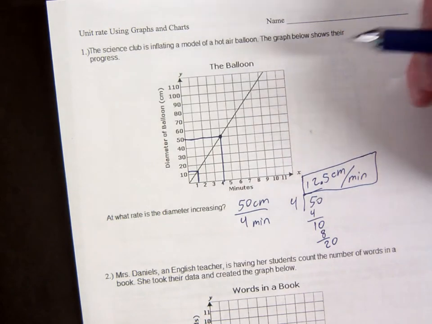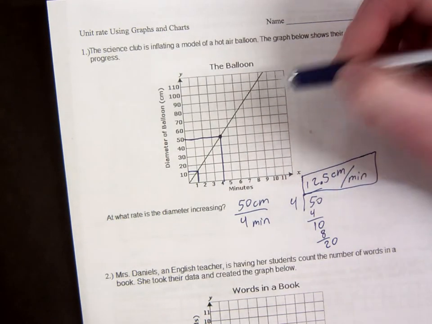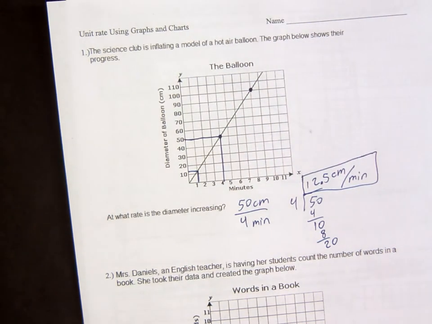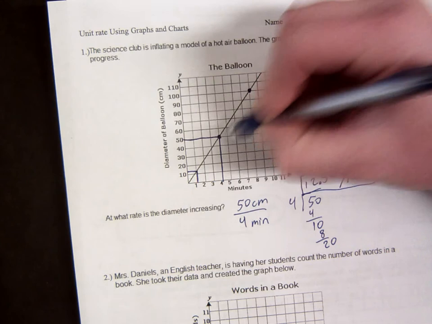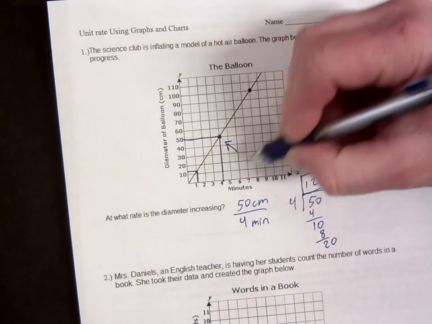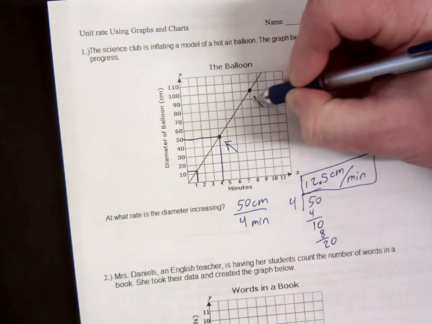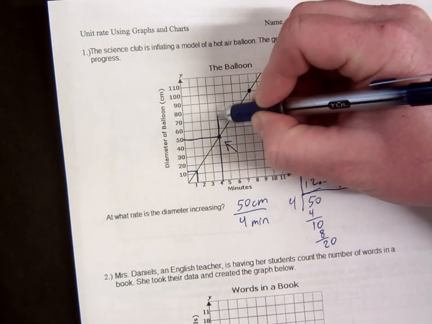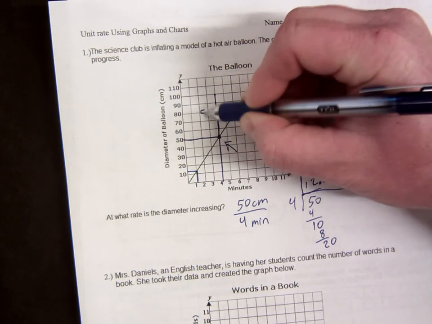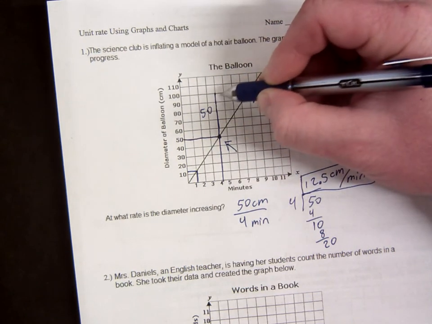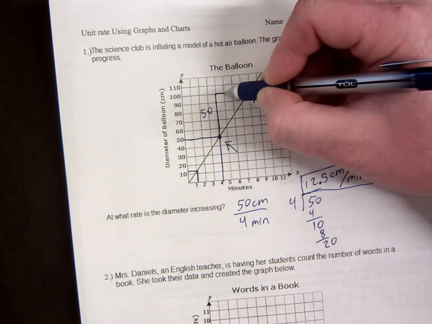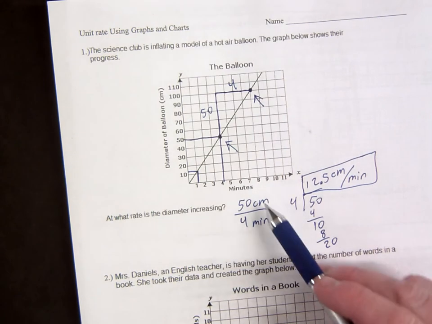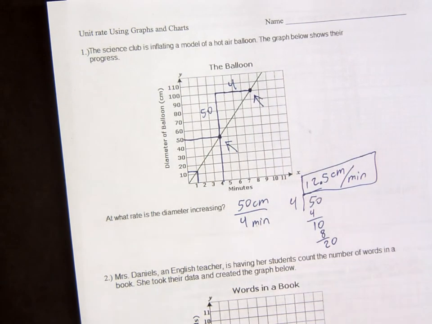I'm going to show, you don't need to do this on your homework tonight, but I do want to show you that if we use these 2 points, we get the same result. So if I was to go from the 4-minute point to the 8-minute point, I'm going to increase my diameter by 10, 20, 30, 40, 50. So it's still 50. And the amount of time it took is 1, 2, 3, 4 minutes. So my ratio is still going to be 50 centimeters for every 4 minutes.